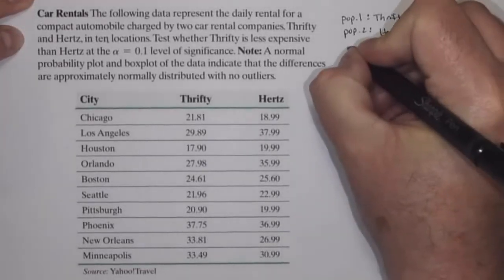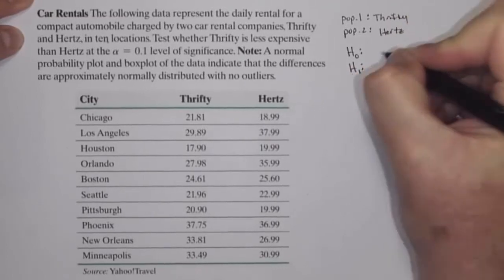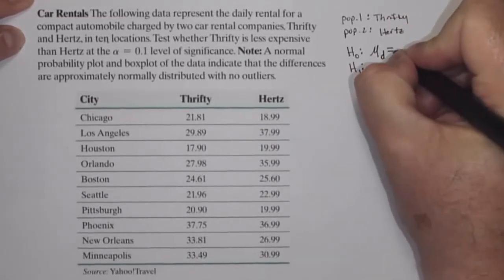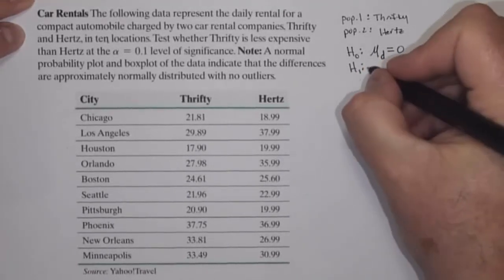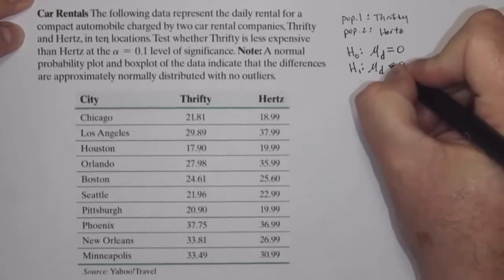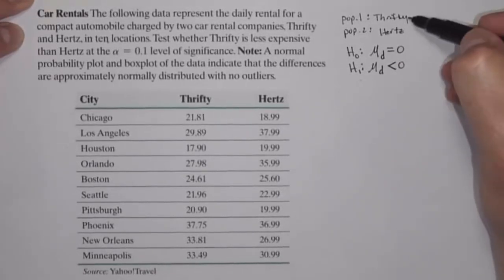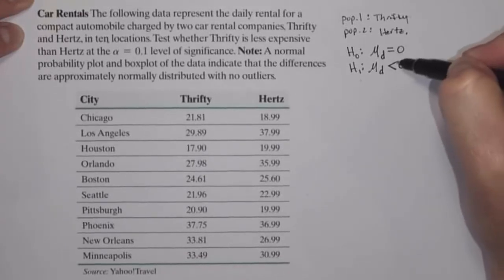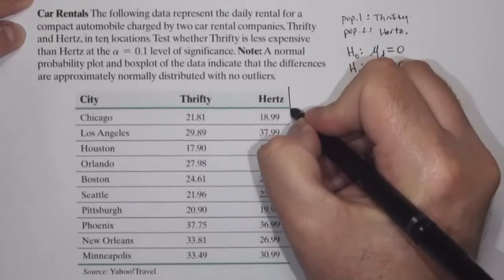So we need to establish a null hypothesis and an alternative hypothesis. The mean of the differences equals 0. That is our null hypothesis. And the mean of the differences is less than 0 is going to be our alternative hypothesis. And this would indicate that Thrifty is less than Hertz. So if Thrifty is less than Hertz, then that means we're going to get a less than in the differences.